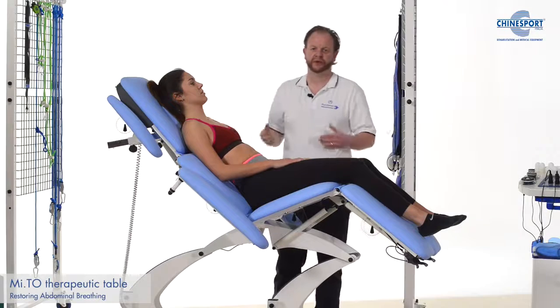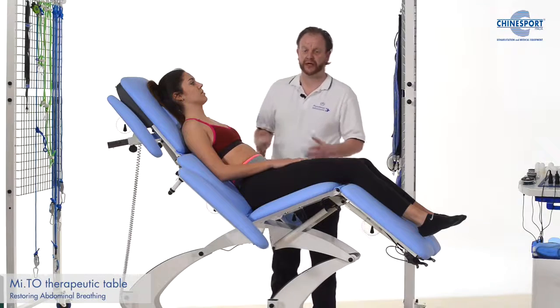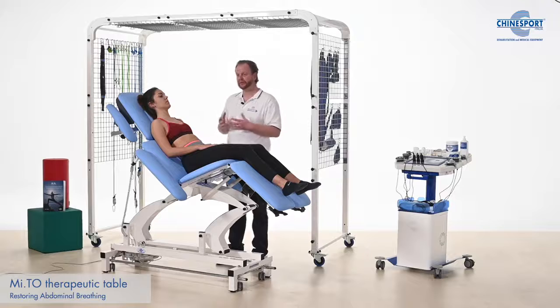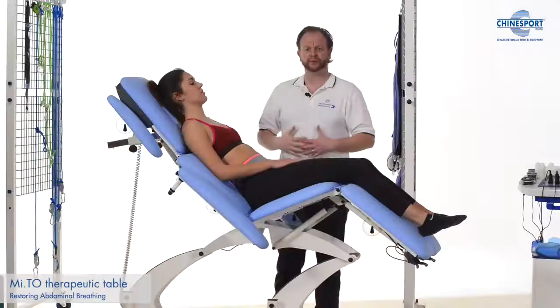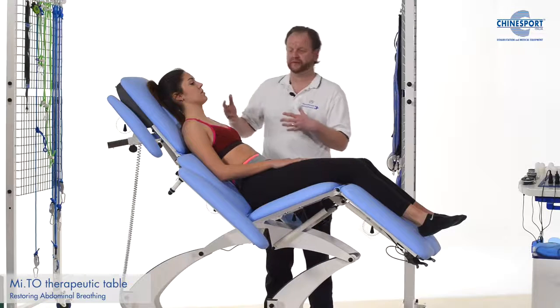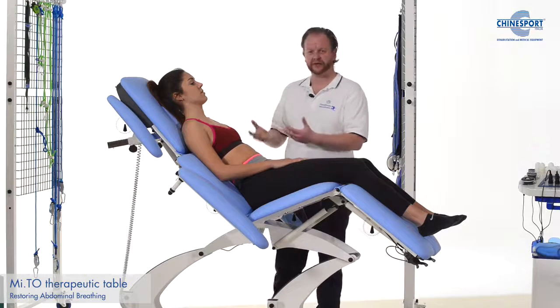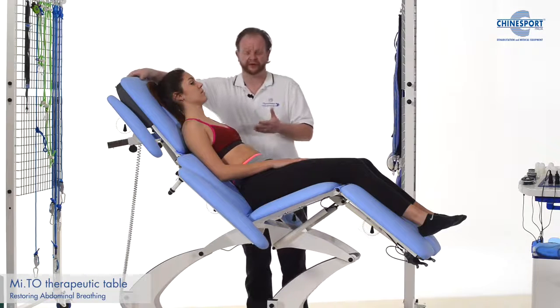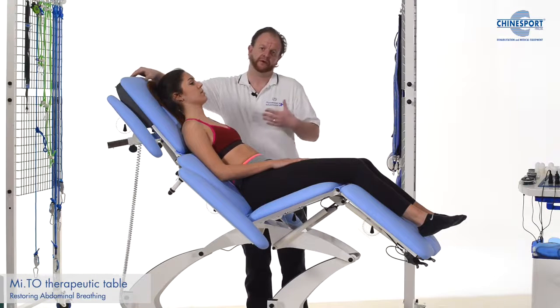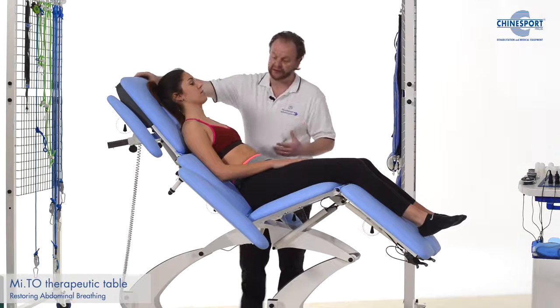So patients with acute back pain will usually have a lot of problems with breathing just because of the acute pain. They'll have apical breathing and they'll not do some abdominal breathing. So it's very important, after educating, relaxing our patient, building a rapport, we can start using the table in order to restore a normal breathing pattern.